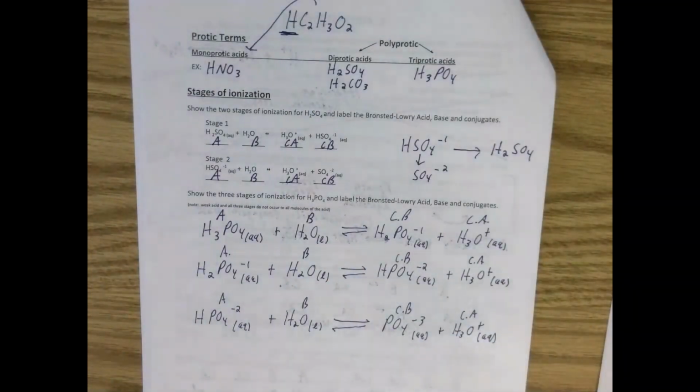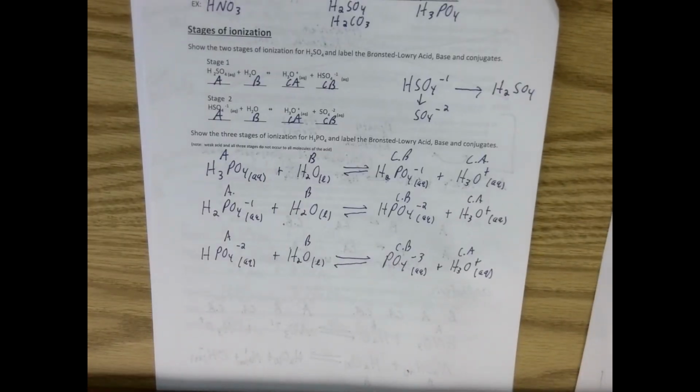So when you're done, you can look up and check against mine. And obviously your order can change. You can flip the order of the products and reactants. So now we have a multi-stage equilibrium. Some phosphoric acid becomes H2PO4.